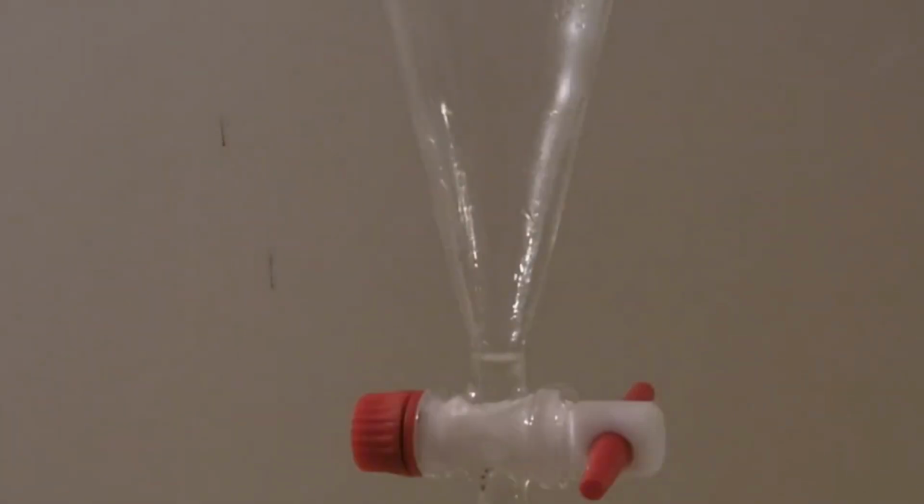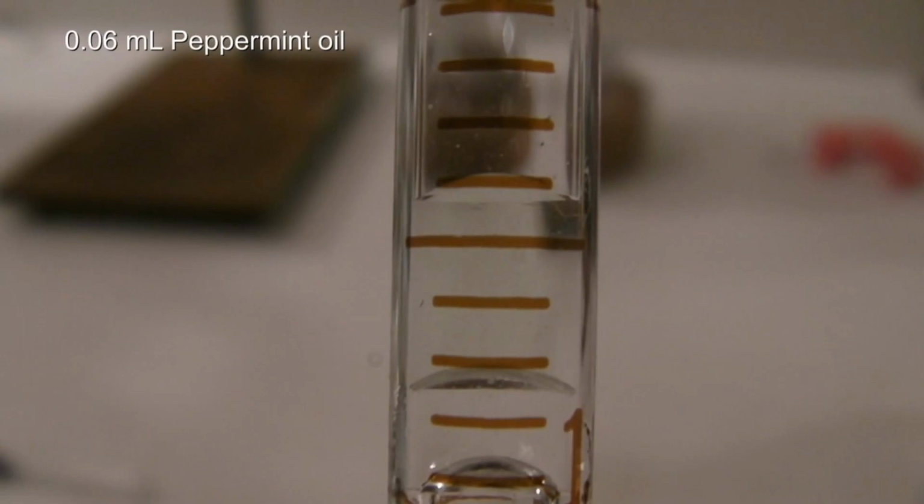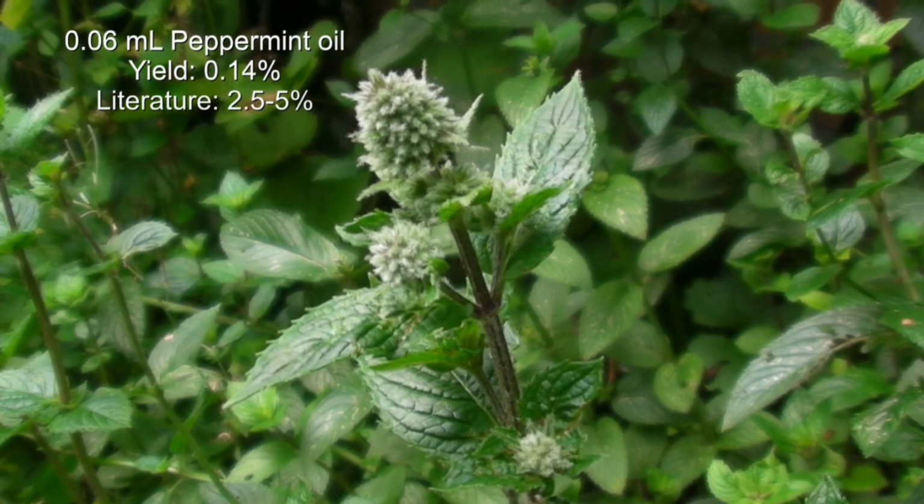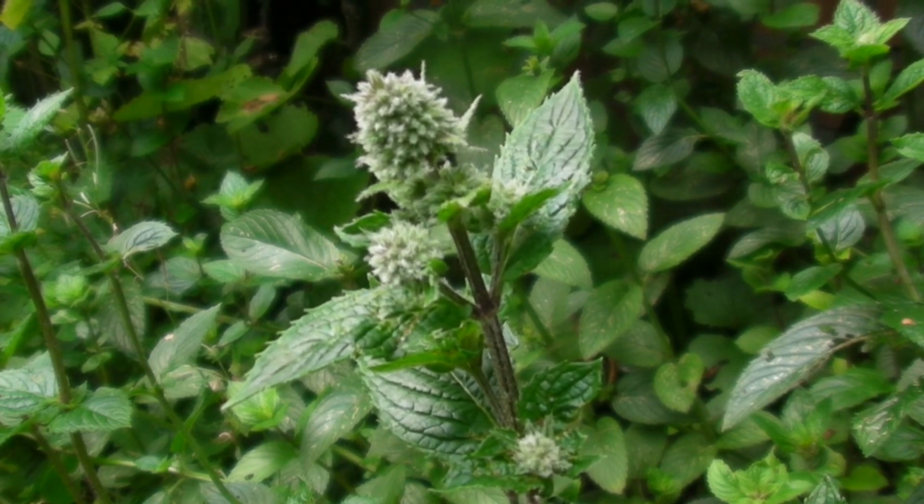By adding a bit of water and using a graduated pipette, the amount of oil could be determined. 0.06 milliliters of oil were obtained, which corresponds to a yield of 0.14%. The oil content depends on the plant and harvest time and is between 2.5 and 5% according to the literature. That's why it can be assumed that the peppermint had to be distilled way longer. I will show a more effective variation of the steam distillation in another video.